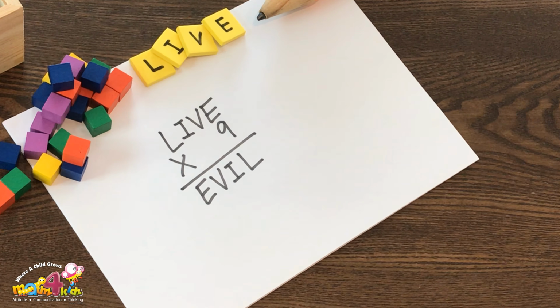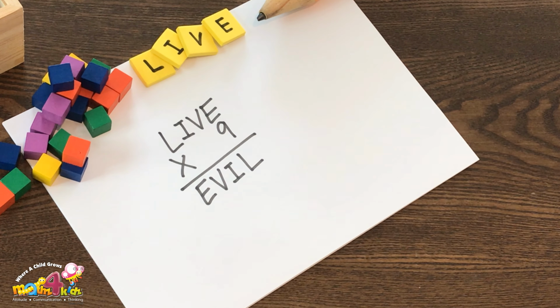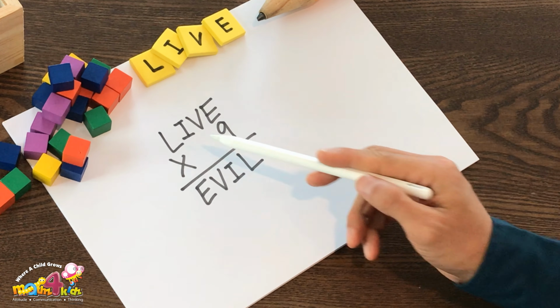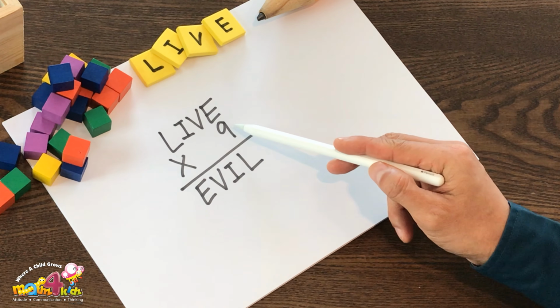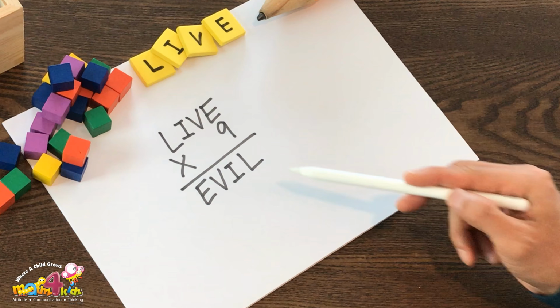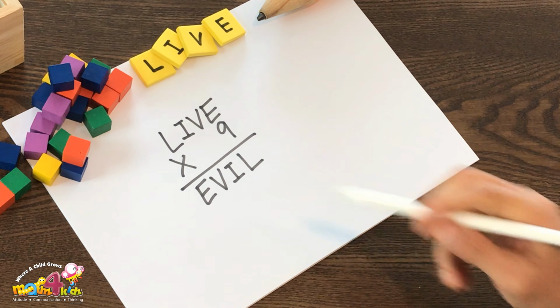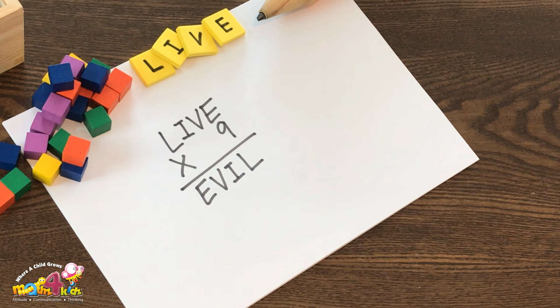Letter L has to be 1 or 0. Because even if this is 2000 something, 2000 something multiplied by 9, the product is already a 5-digit number. So the letter L has to be less than 2, which means it's either 1 or 0.